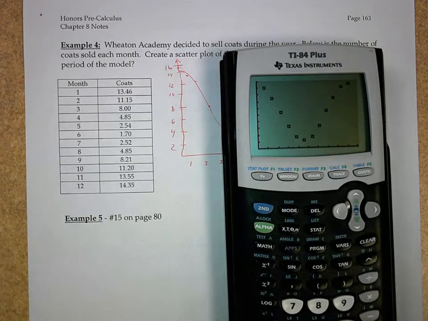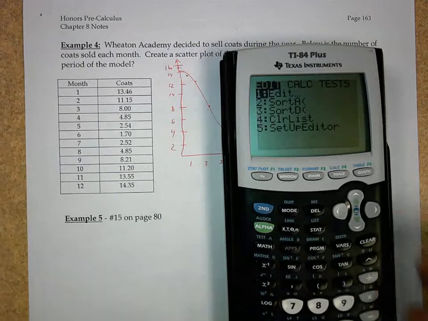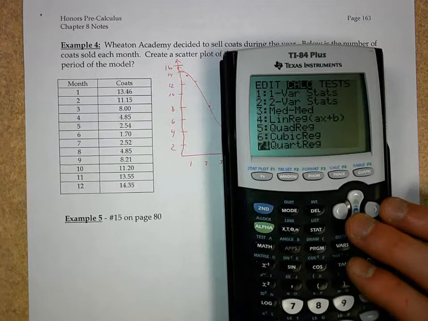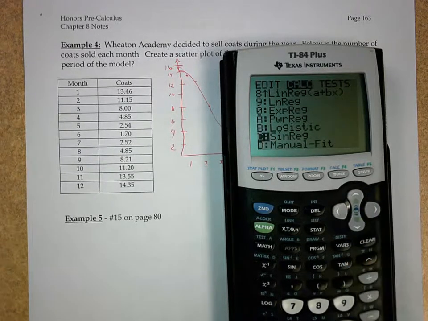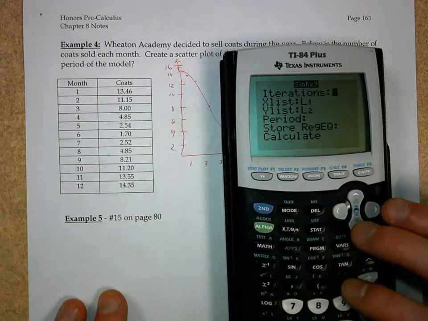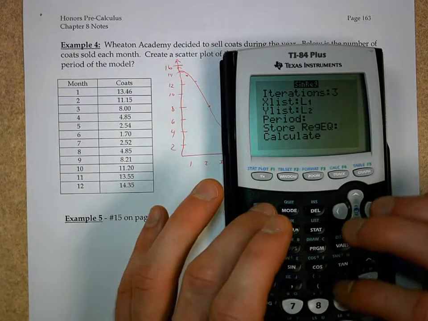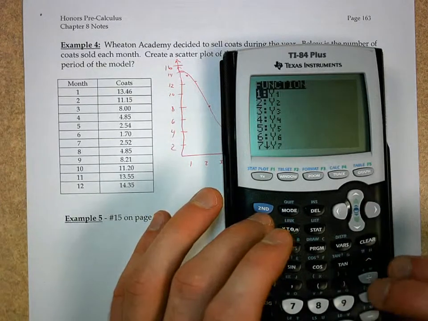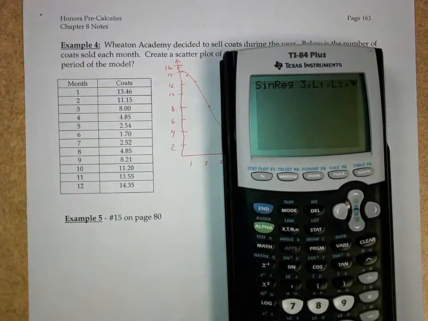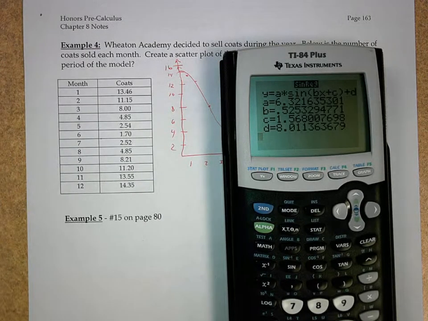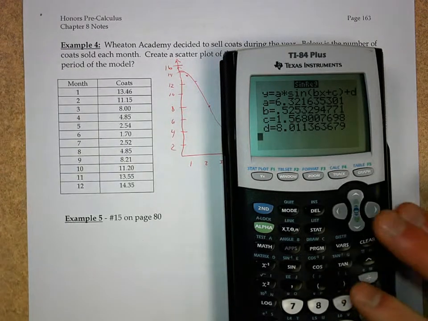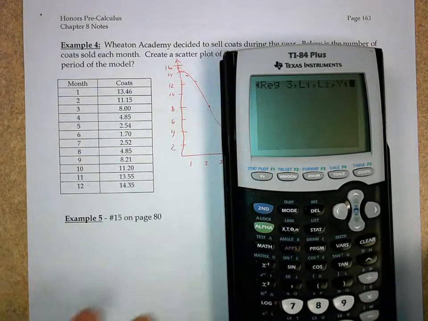Now I want to know what is the period of this model, and the way we can do that is we can go back and do a sine regression. So if we go to Stat and we're going to go to Calculator, we're going to search for the regression that looks like sine regression. And we're going to store this in y1 and choose Calculate. So y equals a sine bx plus c plus d. Oops, let me bring that back up.